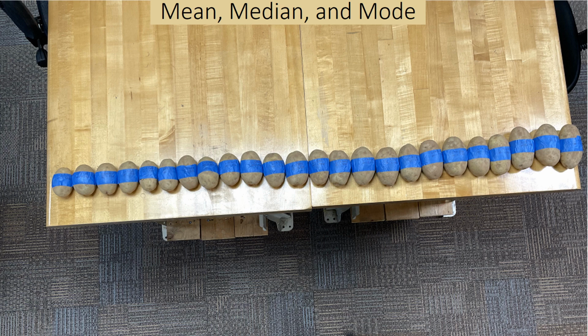So the first word, mean, M-E-A-N, is commonly referred to as average. Most people don't call it mean, most people call it average. So average is calculated by adding up all the lengths and then dividing by the number of potatoes. This is also known as the expected length of the potato. This can be kind of misleading, because if I were to randomly select one of the potatoes from a bag, I would definitely not expect that it would be exactly as long as the mean or the average length, because they're all different lengths.